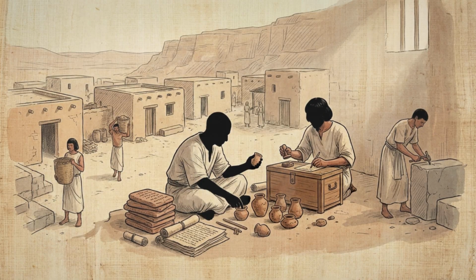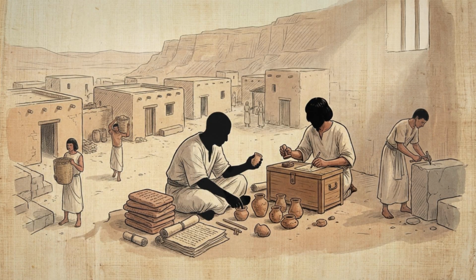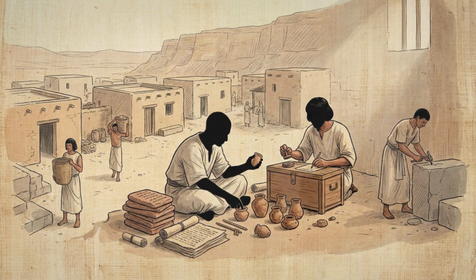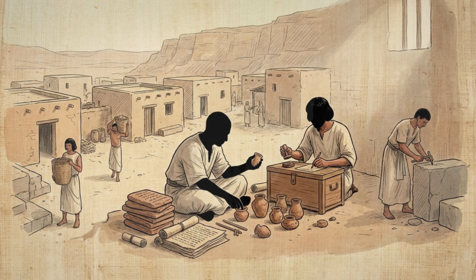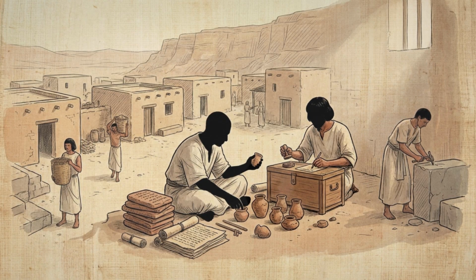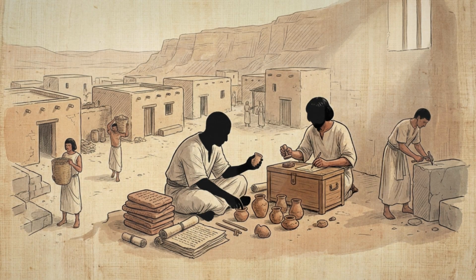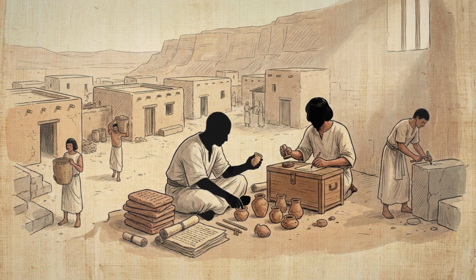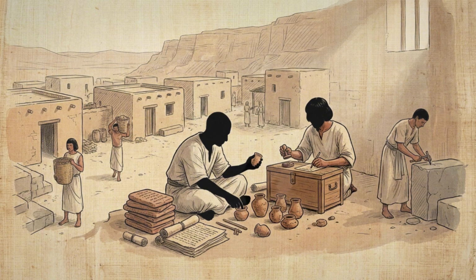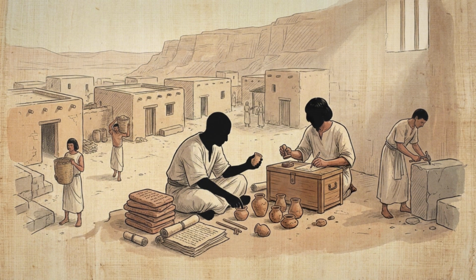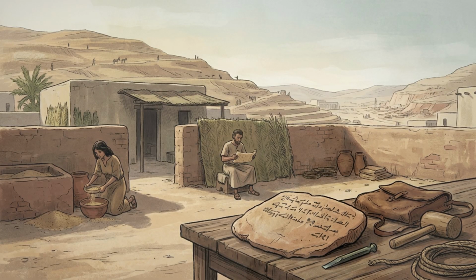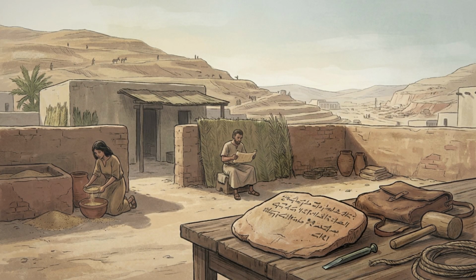Fragments left after shaping, pieces discarded during manufacture, and unfinished material place attention on the work between raw material and completed object. In a workshop context, these traces can be read alongside tools and installations. They rarely identify every worker who took part, but they can show that production happened in a particular place and that making an object involved several observable stages. Together, these traces keep the process materially grounded.